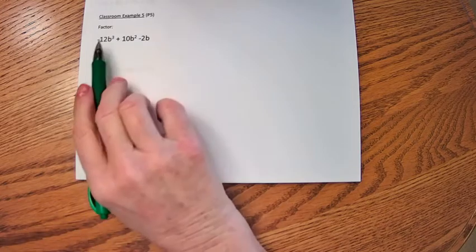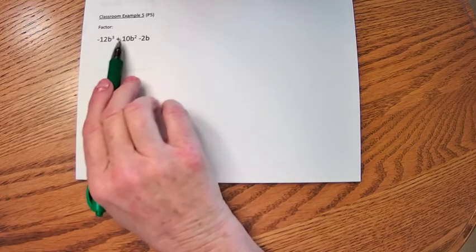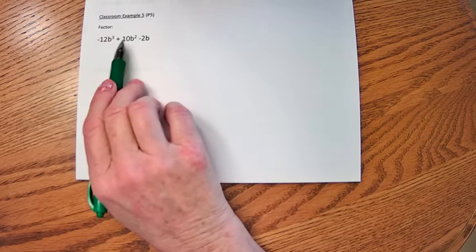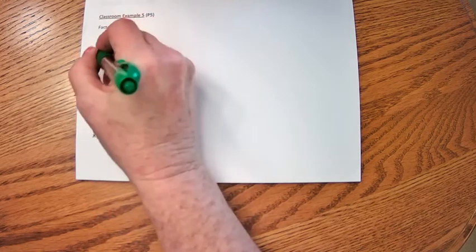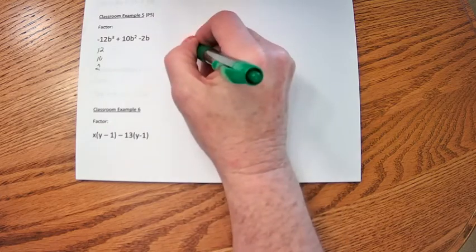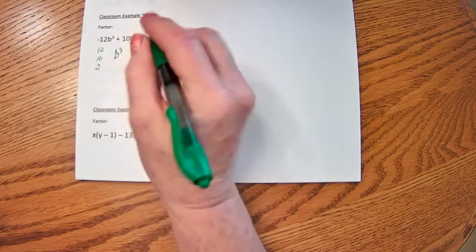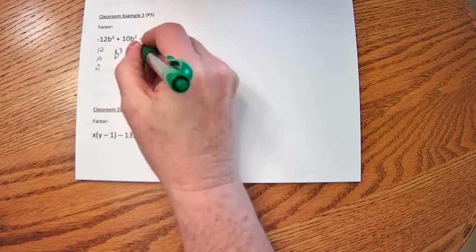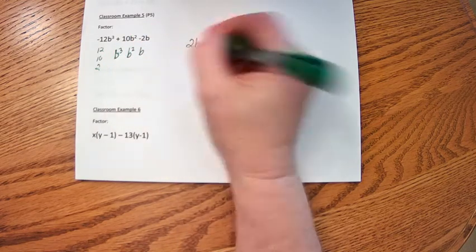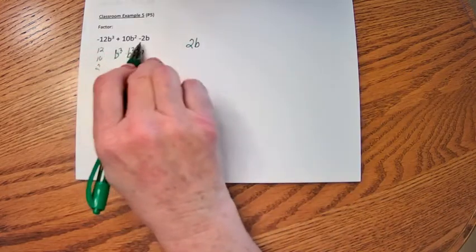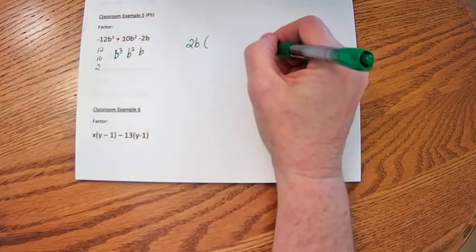So let's continue with factoring out GCF. Here we have negative 12b to the third plus 10b squared minus 2b. Of 12, 10, and 2, can you tell that 2 is going to be the GCF? Because they're all even. And then of b to the third, b squared, and b to the first, b is going to be my GCF of the variables. So we put in the parens.